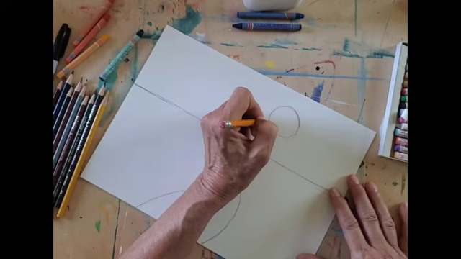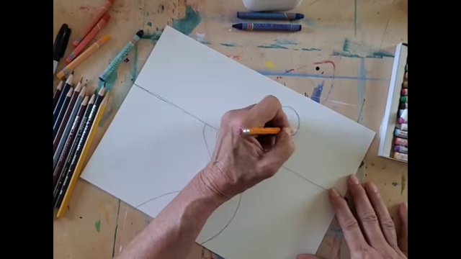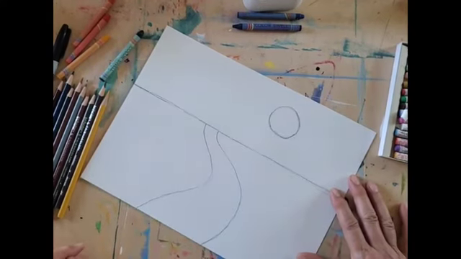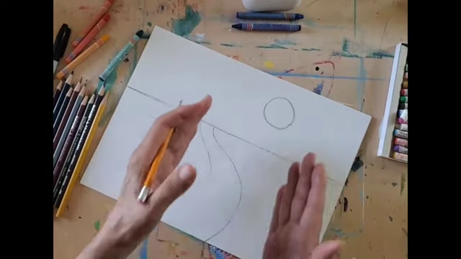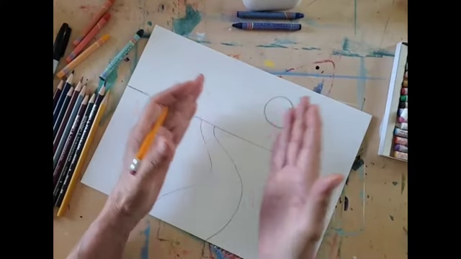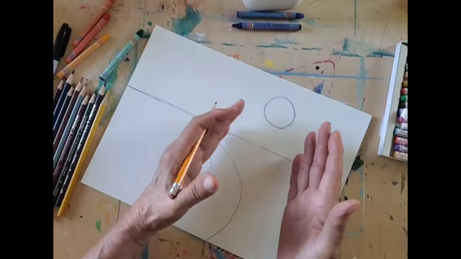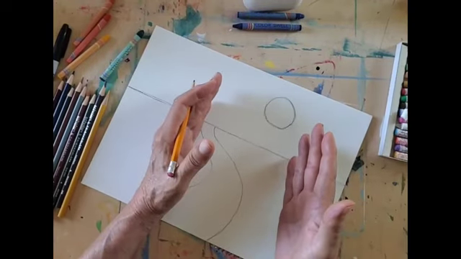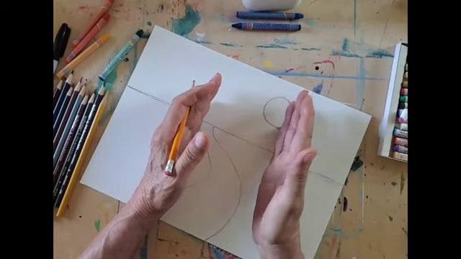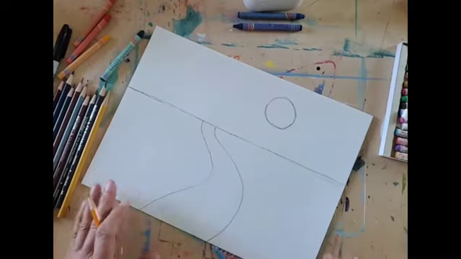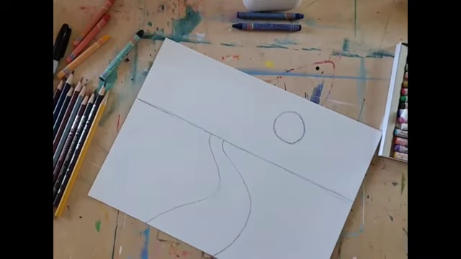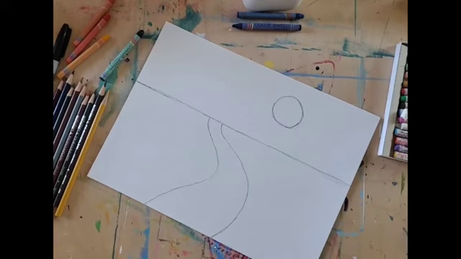And then on this side of the center line, I'm going to draw a small circle for the moon. Now notice what I've done by these placements is that these kind of balance each other out, right? We've got a little off to the center this way, we have a little off to the center that way. So there's a balance in our composition. And that's all of the drawing.